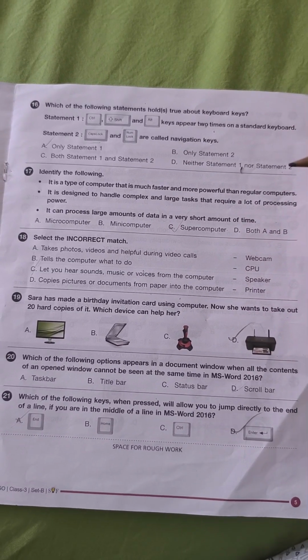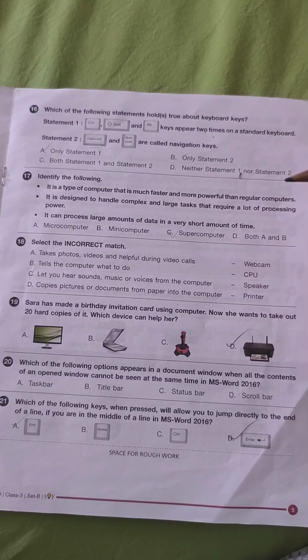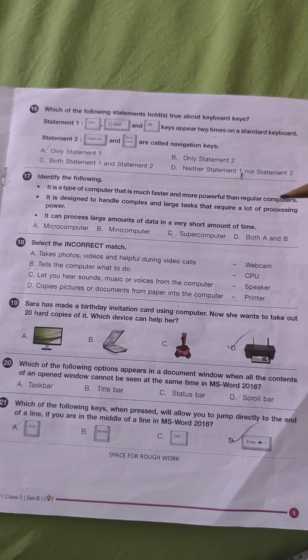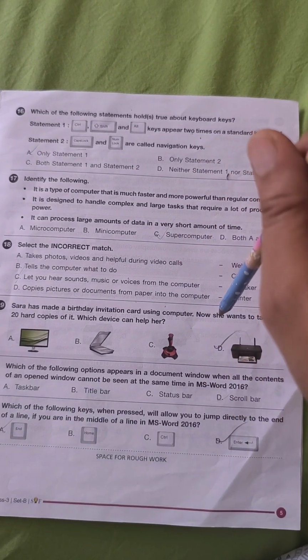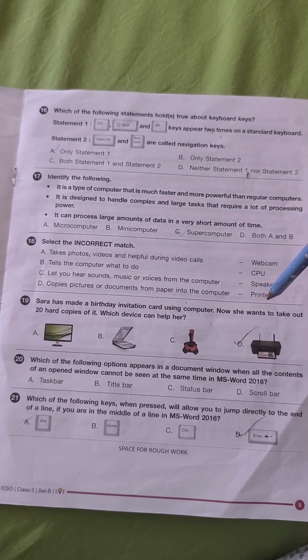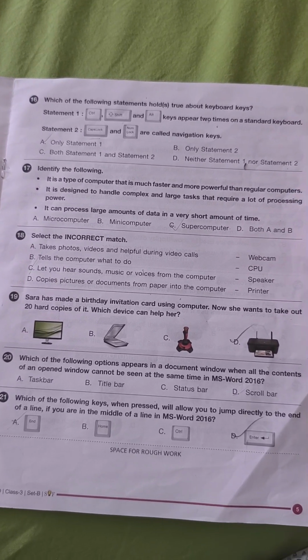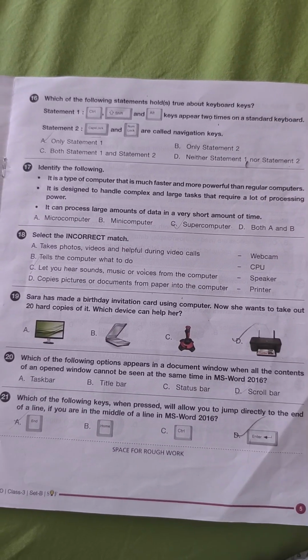Now 21. Which of the following keys when pressed will allow you to jump directly to the end of a line if you are in the middle of a line in MS Word 2016? So what would be the answer? It's A part, End key.